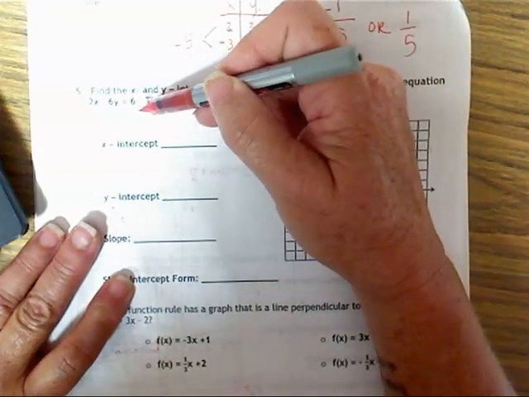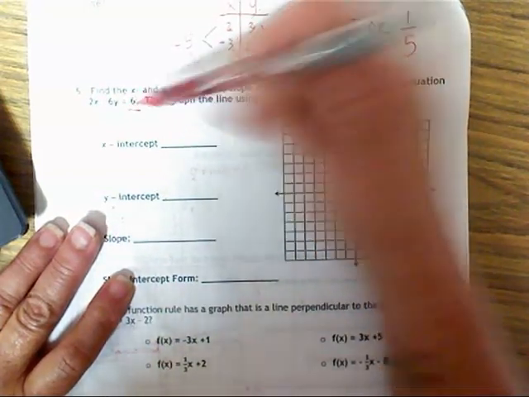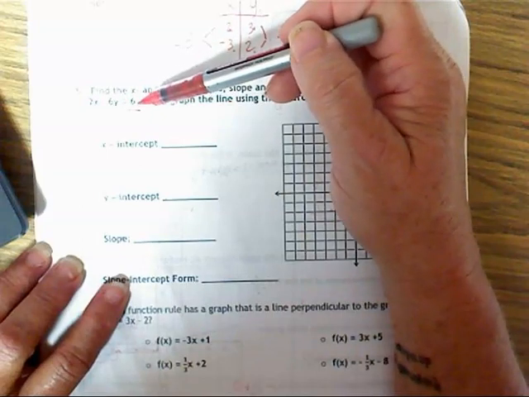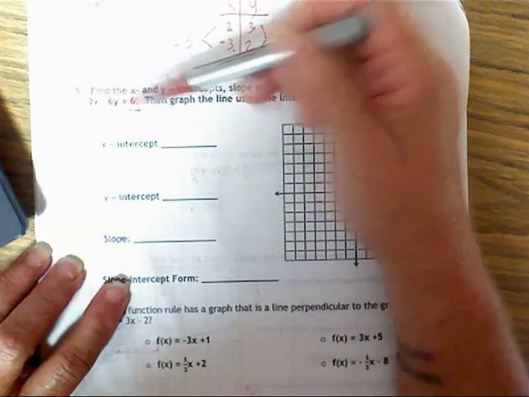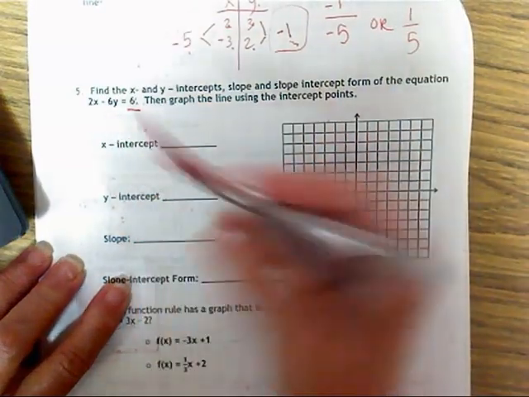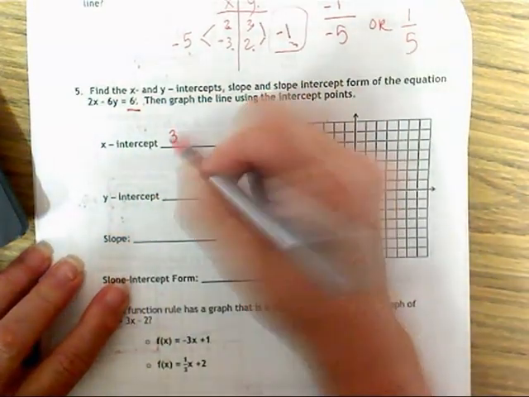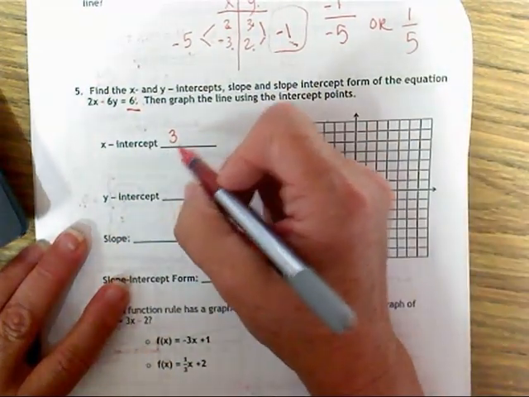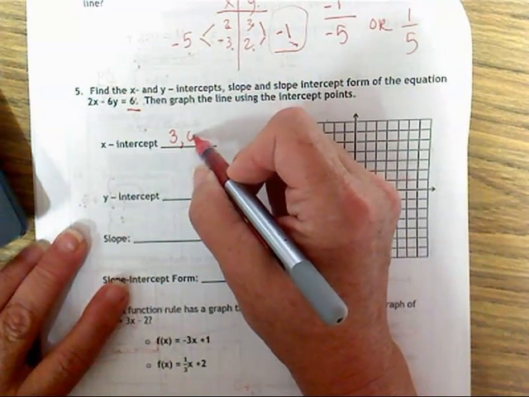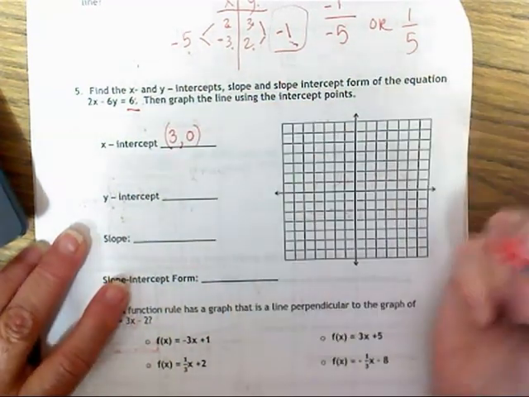you take the c value, or the number that doesn't have the letter, so this 6, and divide by what's in front of the x, because x-intercepts happen when y is 0. So 6 divided by 2, my x-intercept is 3. If you were to write this as an ordered pair, the 3 goes in the place where the x goes, and the 0 goes in place of y.